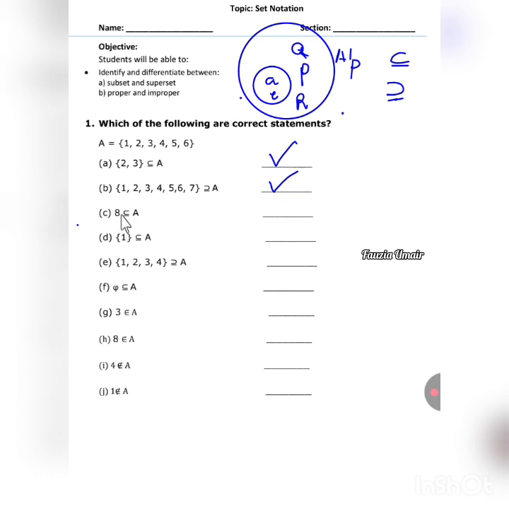Next is 8 is a subset of A. This is not true. There are two reasons for this statement to be incorrect. First of all, 8 is not in set A. Secondly, this is a wrong way of writing a set. We cannot say 8 is a subset of A without using brackets. The correct way of writing is like this.